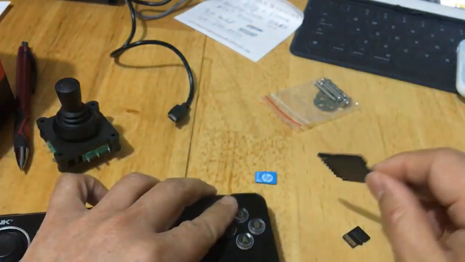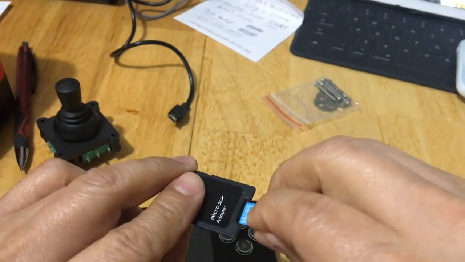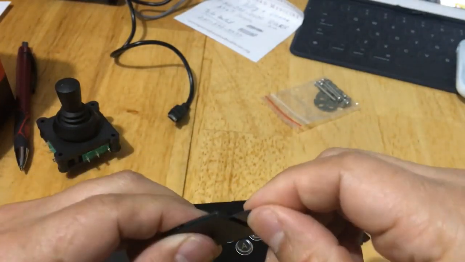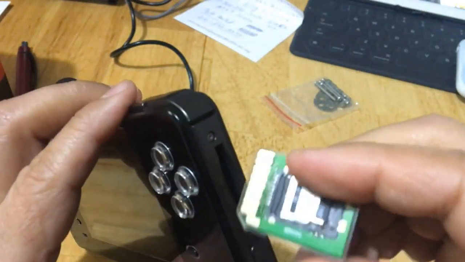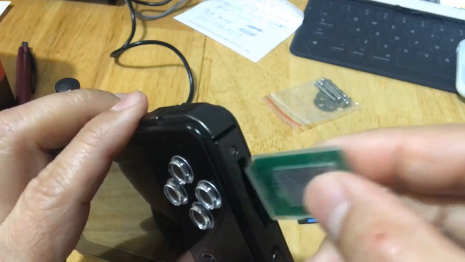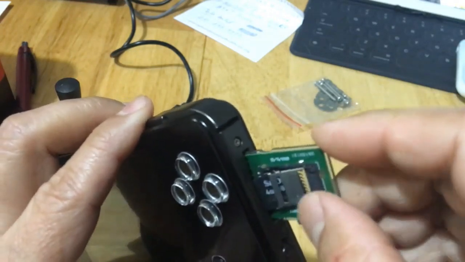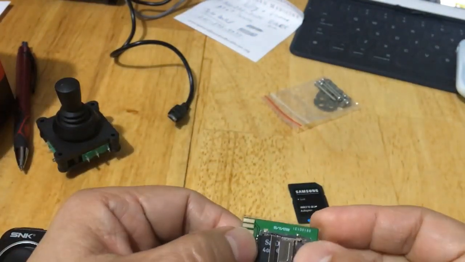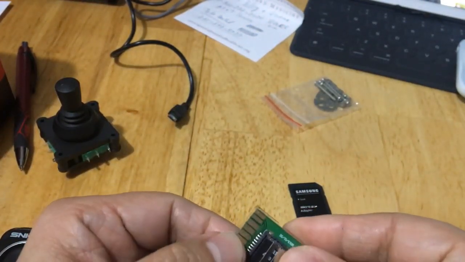Now I don't have to take this one out, but I'm going to put in the one that I did, that I think does work. I'm not sure. I need to double check. But this one is the one that came with the system, and it will not work. So if I put it face up, ooh, see that thing already automatically came out. See, that's one thing I do not like about this card.